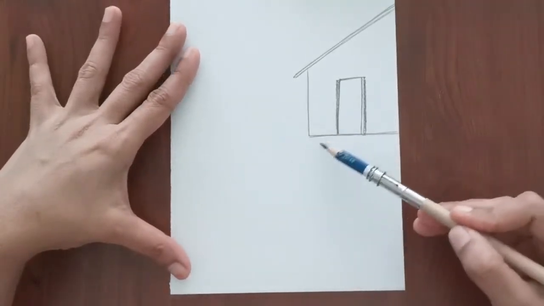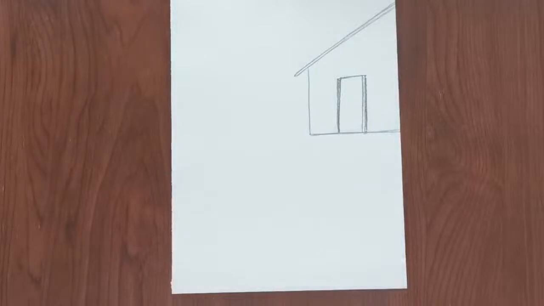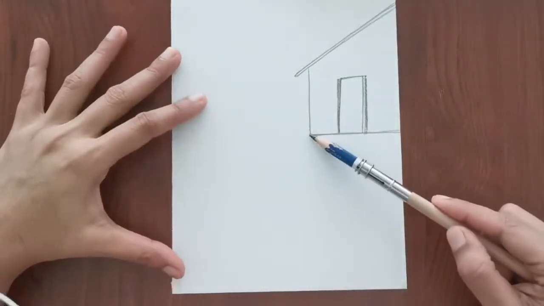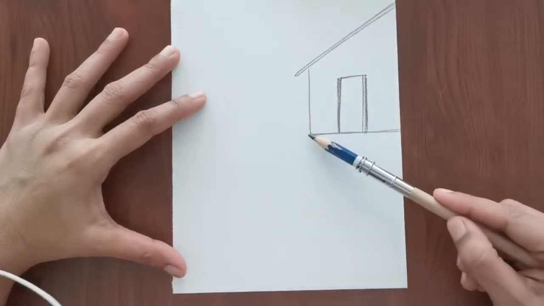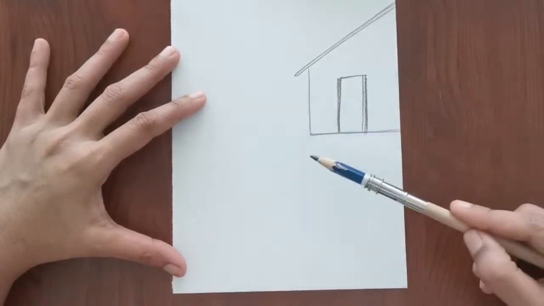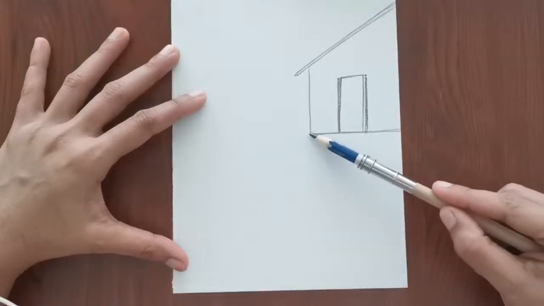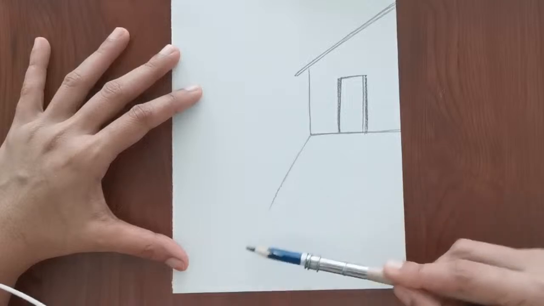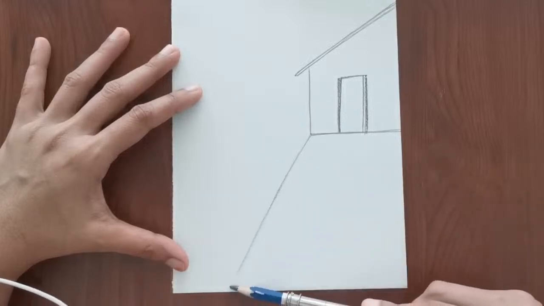Okay, so that's all about the hut. The detailing and all we will do later. First, let's just fill the sketching part. Okay, so from this corner of the home, let's add a lengthy slanting line this way.